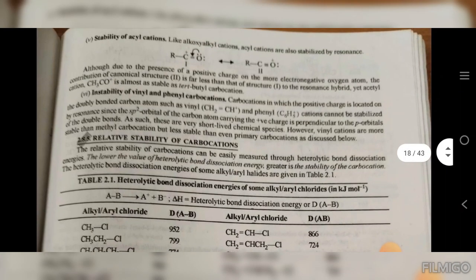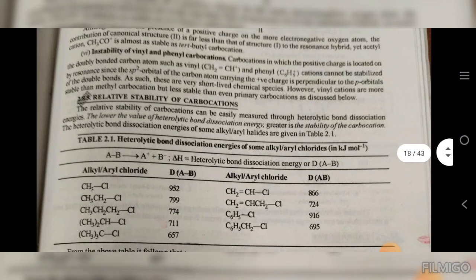Stability of acyl cations. Like alkoxyalkyl cations, acyl cations are also stabilized by resonance. Although, due to the presence of a positive charge on the more electronegative oxygen atom, the contribution of canonical structure second is far less than that of structure first to the resonance hybrid, yet acetyl cation CH3CO+ is almost as stable as tert-butyl carbocation.